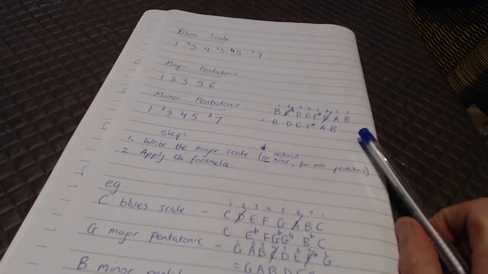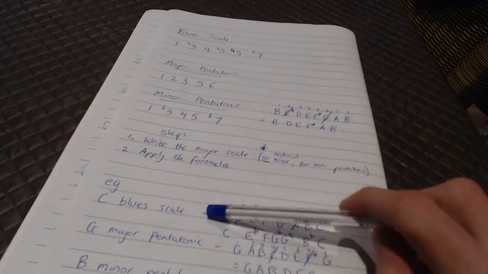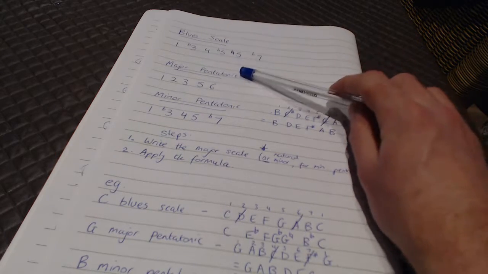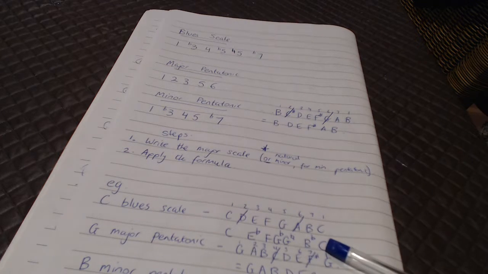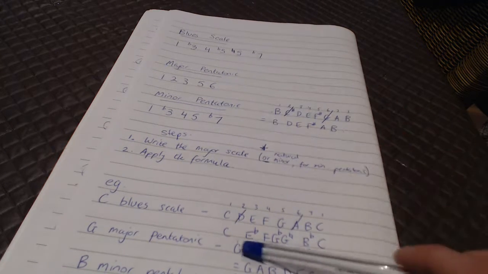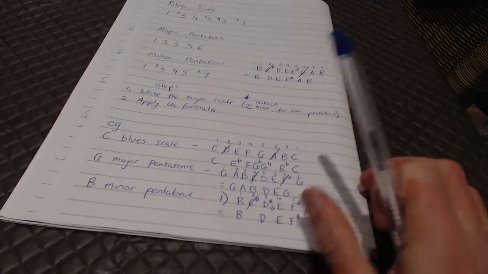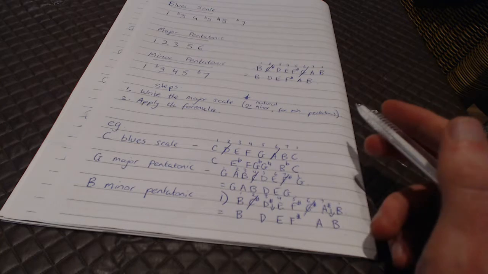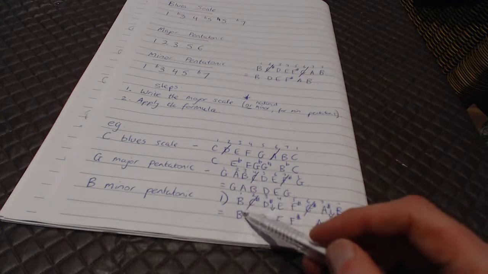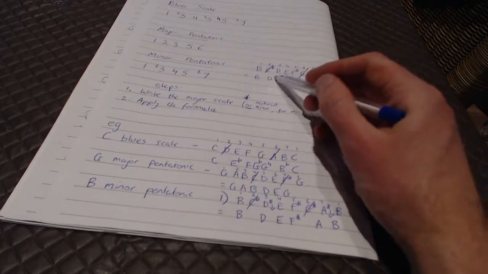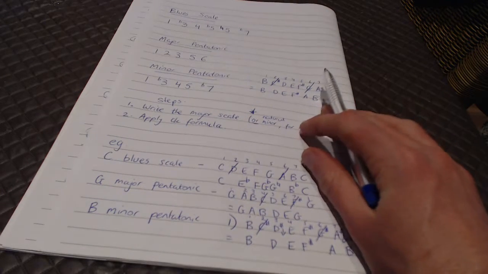And I'm done. So to recap, to work out the blues scale, I wrote my major scale, I applied the formula and got rid of and added what I needed, and that was the result. For the major pentatonic, I wrote out the major scale and crossed out what I didn't need. That was the result. And for the minor pentatonic, there's two ways you can do it, both work just as well. You can write the major scale and apply the formula, or you can write the natural minor scale and cross off what you don't need. I hope that helps. Have a go at some of the questions.